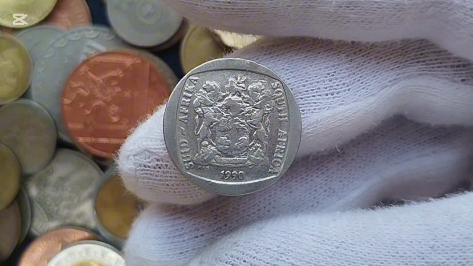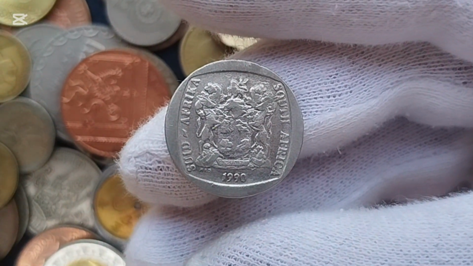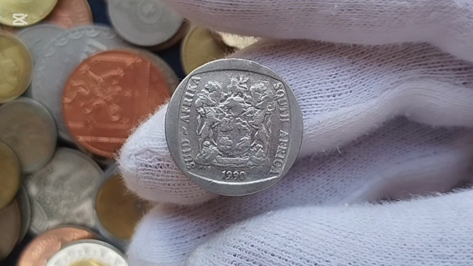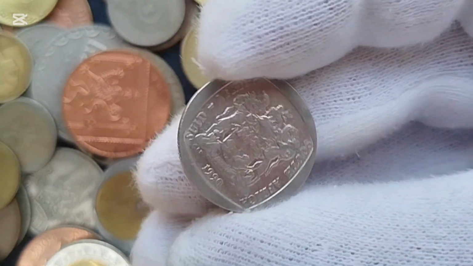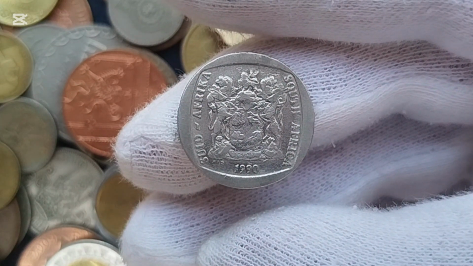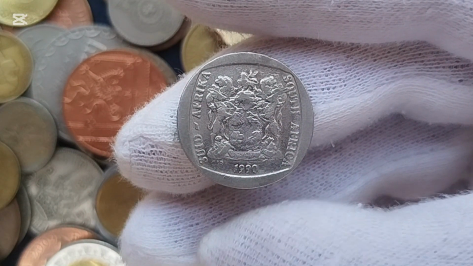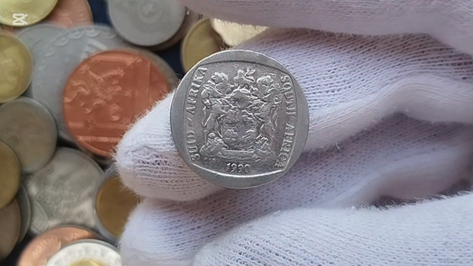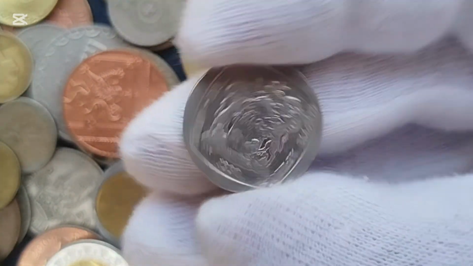It quickly became common in South African wallets and cash registers. Its name carries economic and geological importance for the country. By 1990, the rand had already become a strong national symbol. This coin's value lies in both its monetary and symbolic presence. Its widespread use made it a shared national experience.